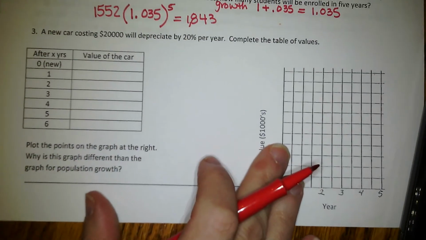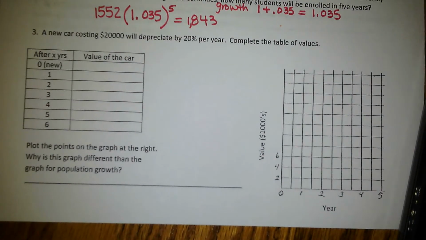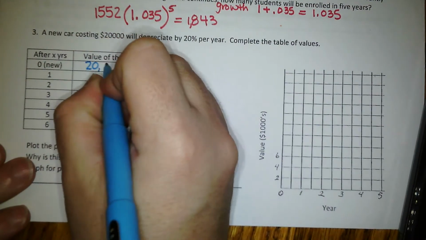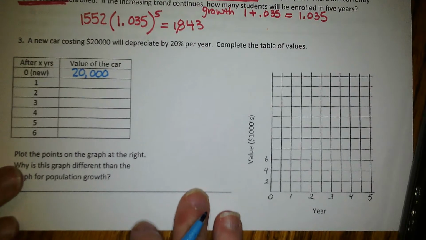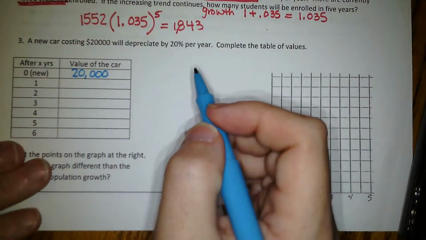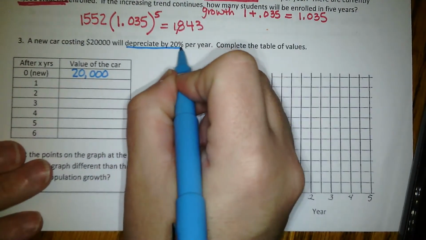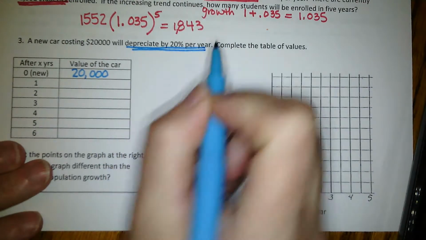Let's take a look at number 3. Number 3's got a little bit going on here, but I think it's worth us looking at. So in number 3, the new car costing $20,000 is our original price. And that's not a real fancy car. That's kind of a base model, little hoopty. It is going to depreciate by 20% per year.